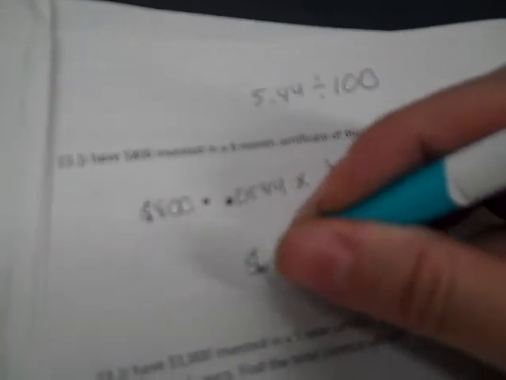And multiplied by the time, but the time has to be expressed in years because it says annual. Well, 6 months is not a full year, so I need to put a 12 under it. Why 12? Because there's 12 months in a year. 0.5. Divided 6 by 12. So I take 800 times 0.0544 times 0.5, and I get $21.76 of interest.